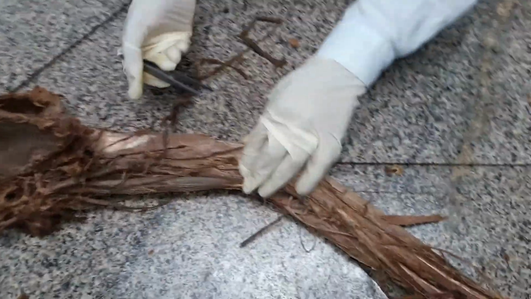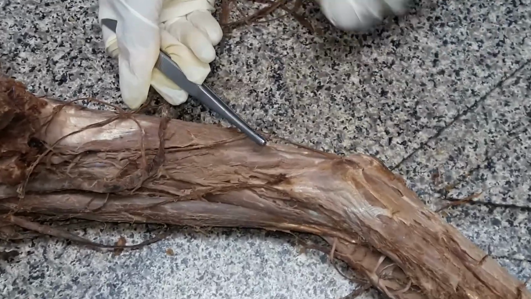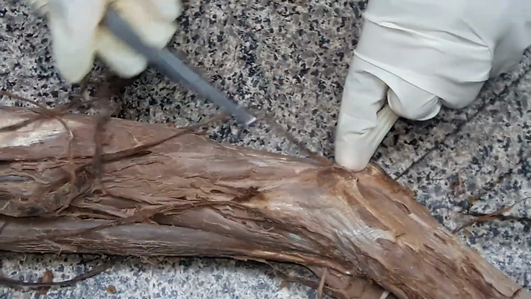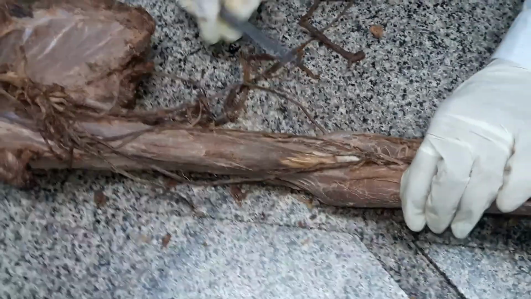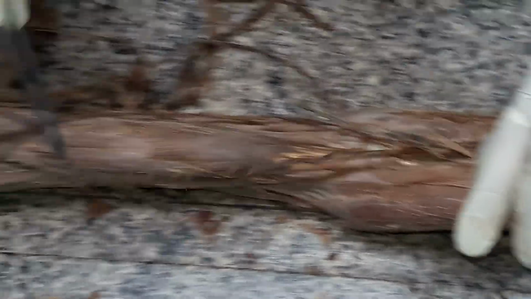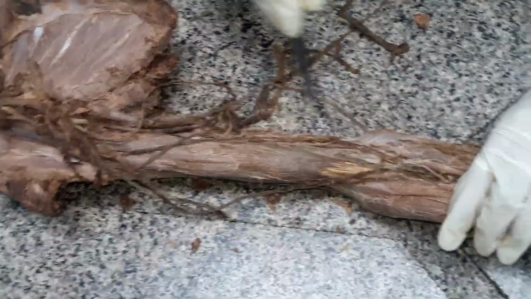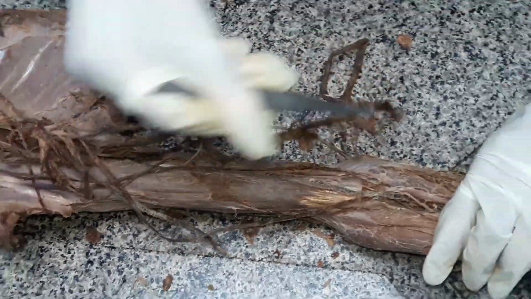This is the ulnar nerve. You can recognize this is the ulnar nerve because it passes through here. Okay, this is the ulnar nerve. Ulnar nerve, and then if you go here, this is the ulnar nerve. Oh my God, it's everywhere.